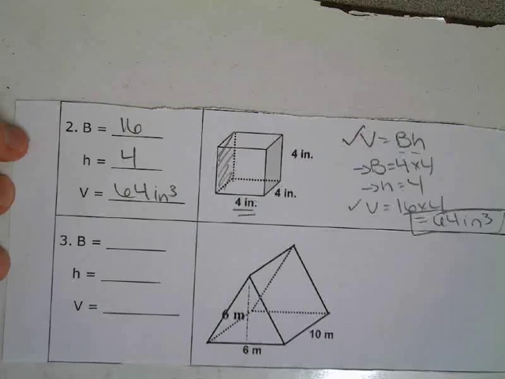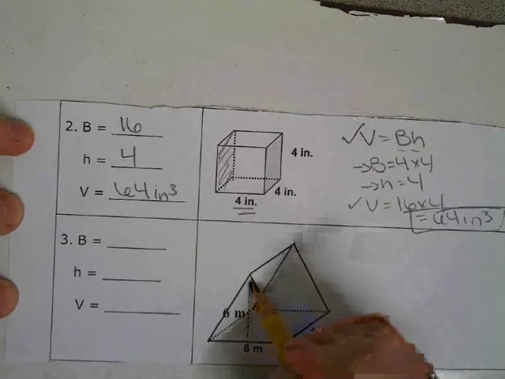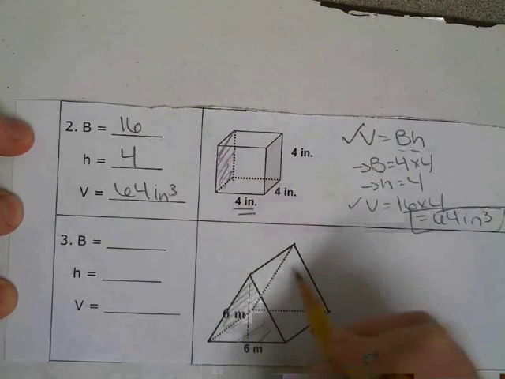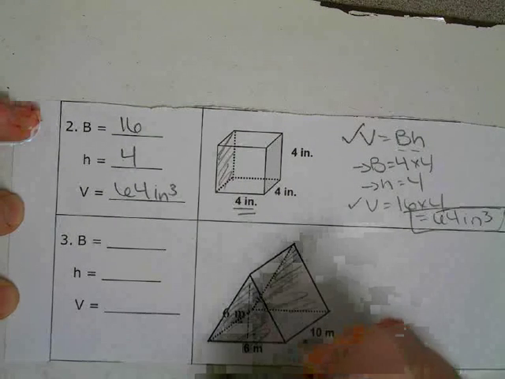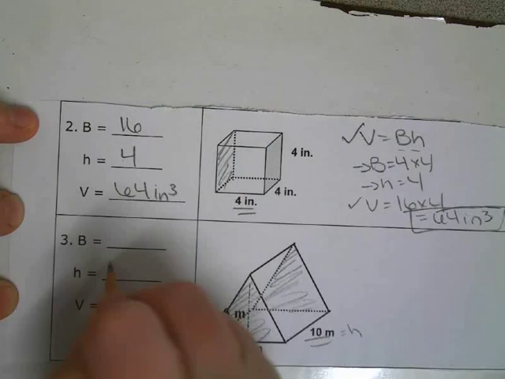Our next example, again, we have a triangular prism. The bases of the prism are the triangles. So the height is 10.